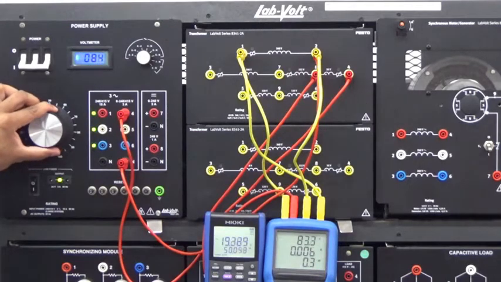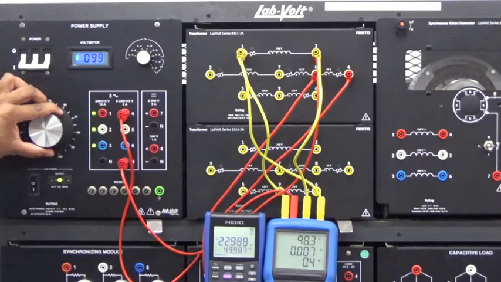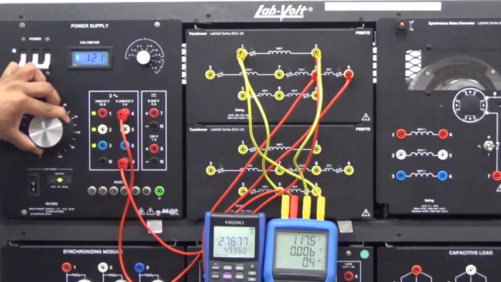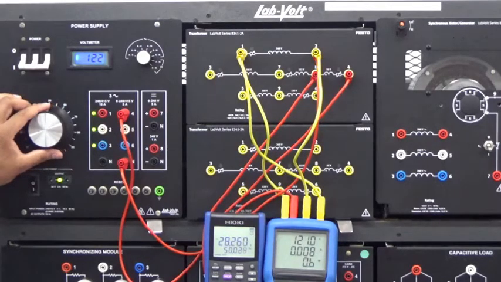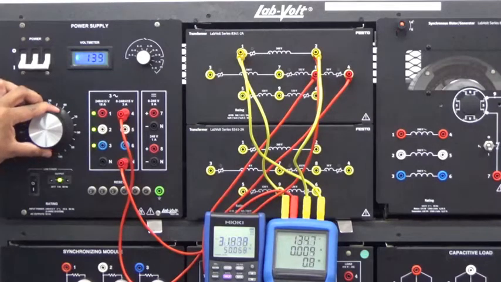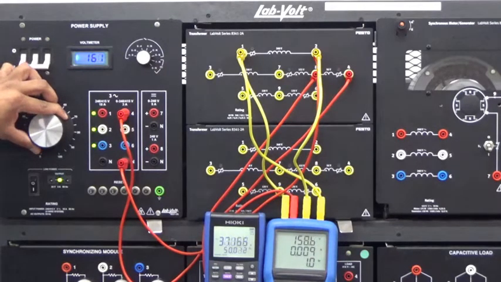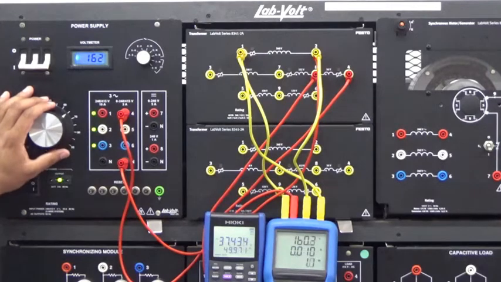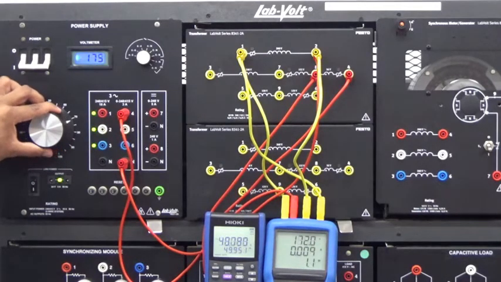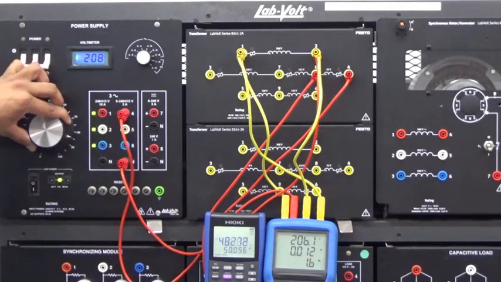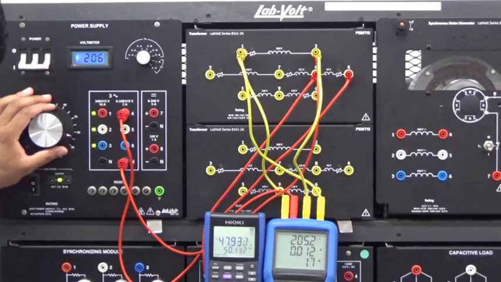Next 120. Next 160. Next 200 volts. Next 240.